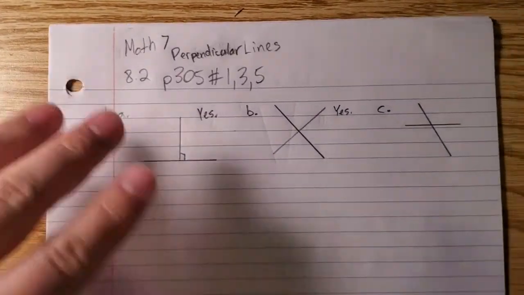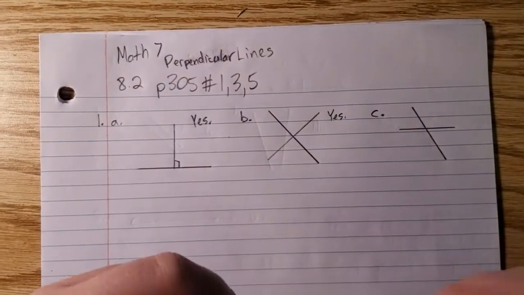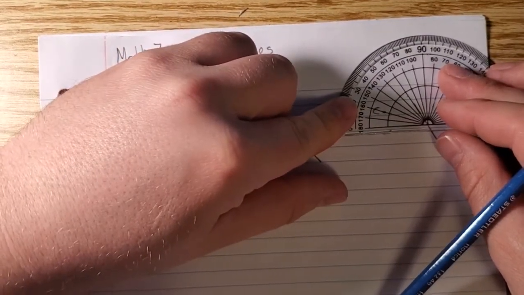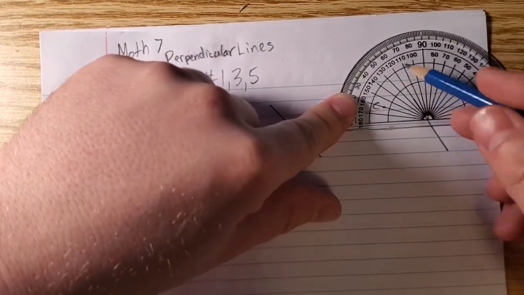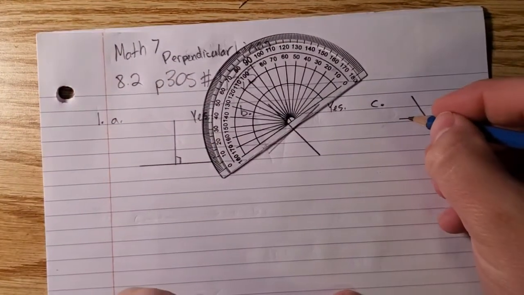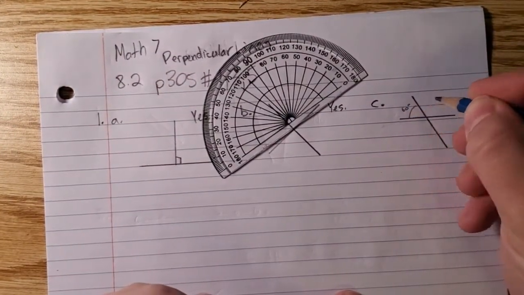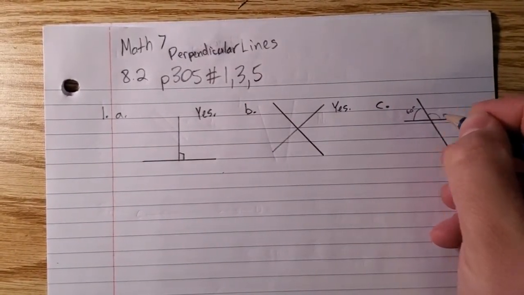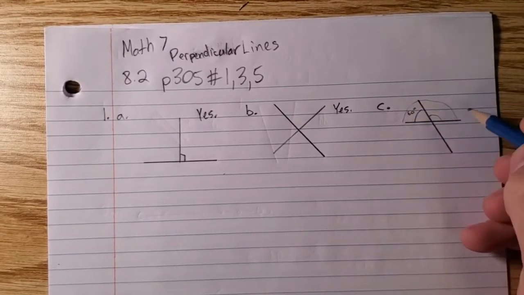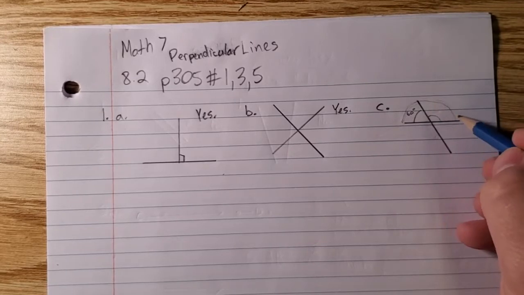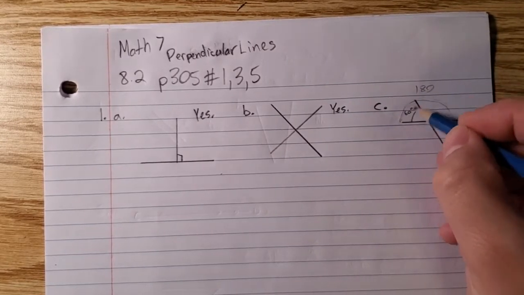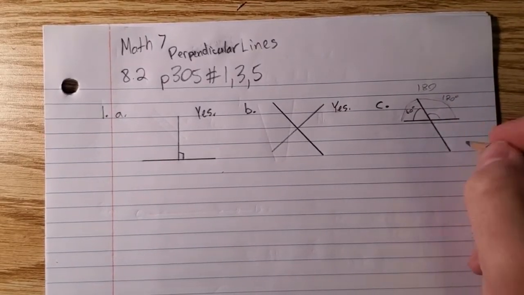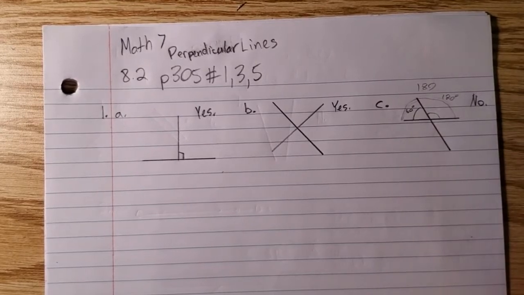This third one, it has a line that's going straight left and right horizontally, but this other line that's going through it does not go at a 90-degree angle. In fact, this angle looks like 60 degrees. This is 60 degrees. I'm actually kind of impressed. I drew this with a ruler, but I didn't use a protractor to draw it, which means that this here, if we go all the way around to this other side, that would be 180 degrees, the whole thing, which means that this section just here would be 120 degrees. This is not perpendicular, so no, it's not.